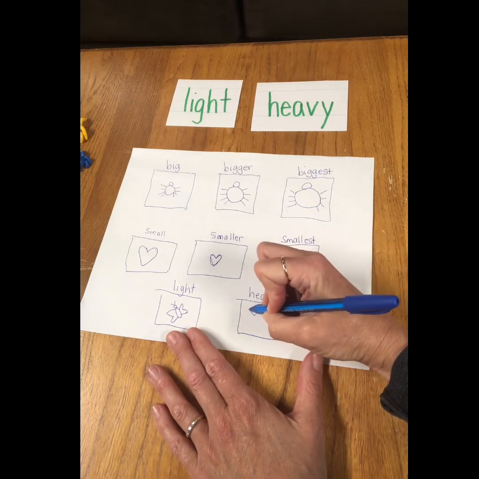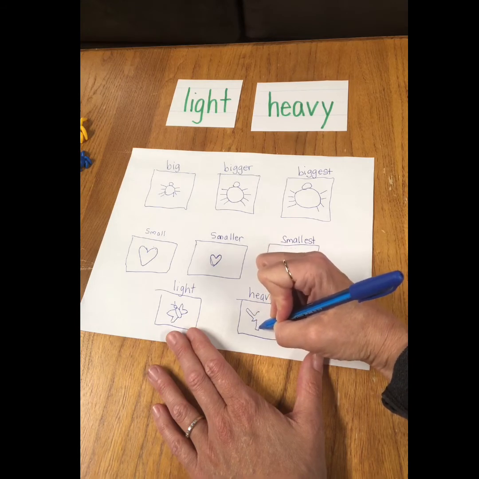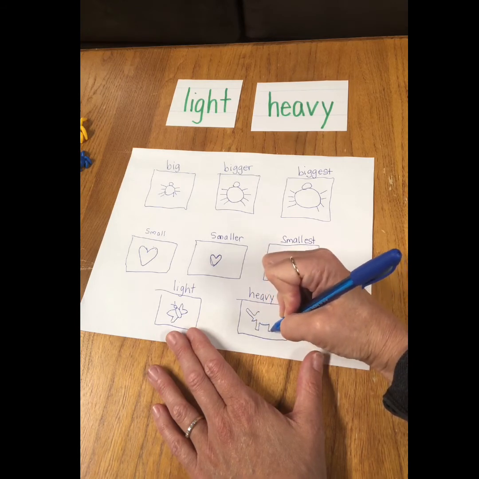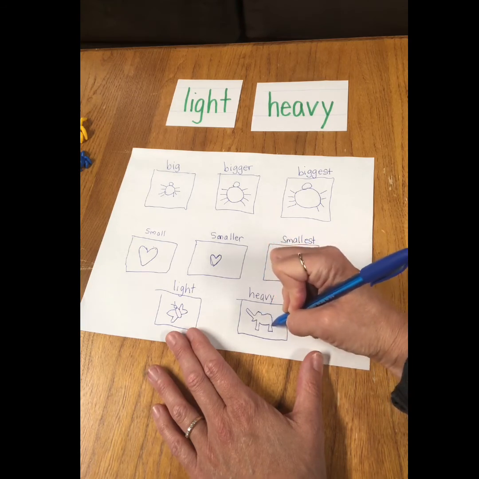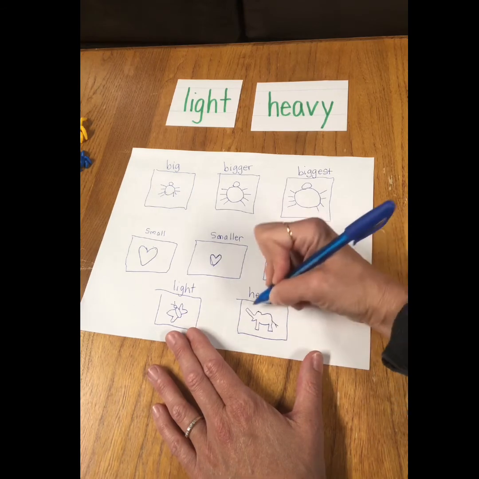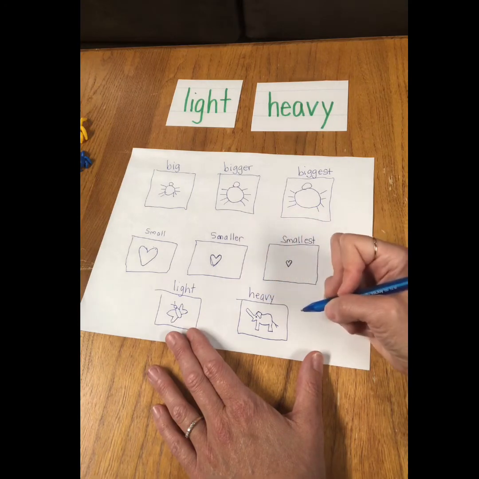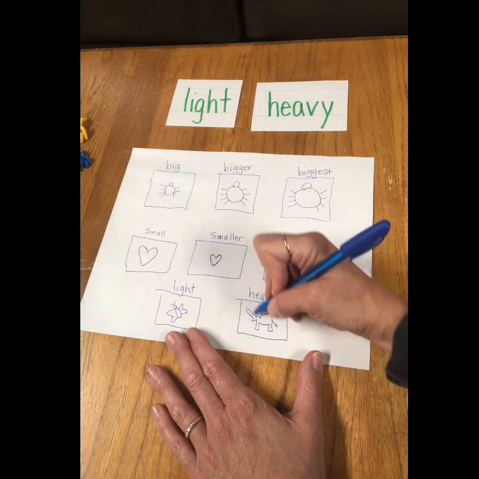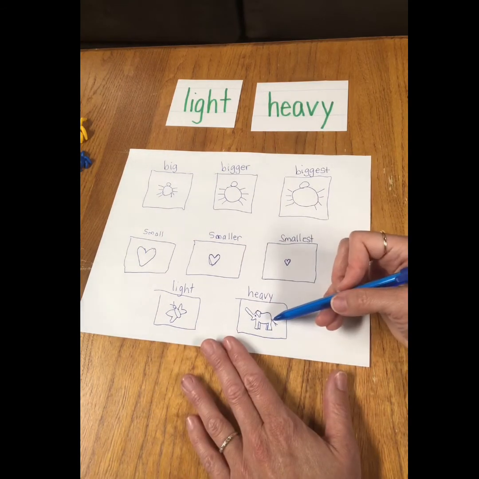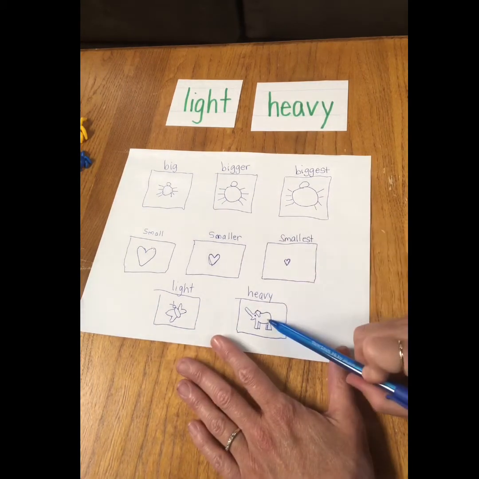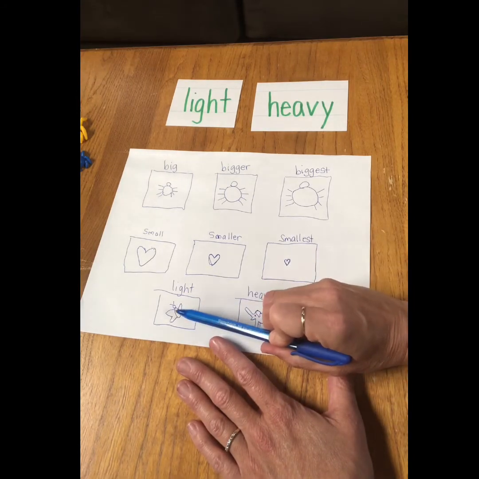Here we go. See if you can guess what I'm going to make. Something that's heavy. Let me add an eye and an ear. It's an elephant. All right. So an elephant's a silly looking elephant, but an elephant is definitely heavier than a little light butterfly.